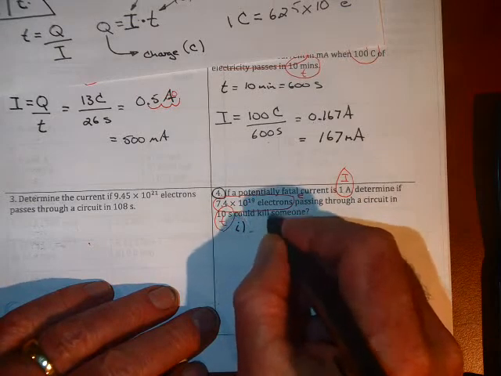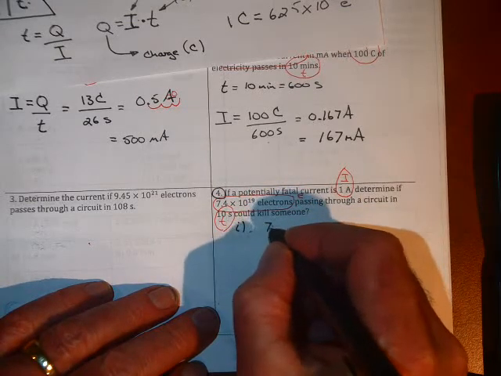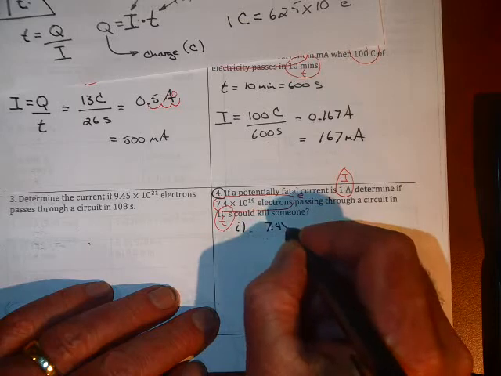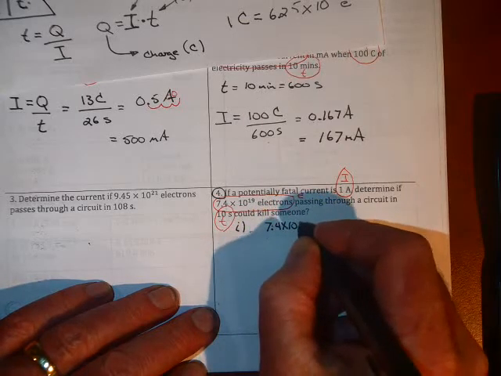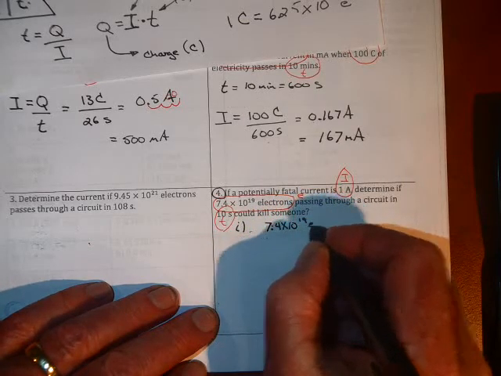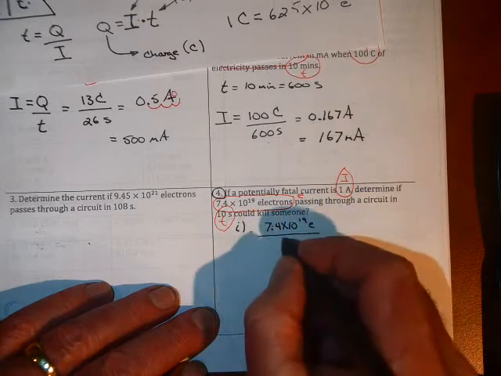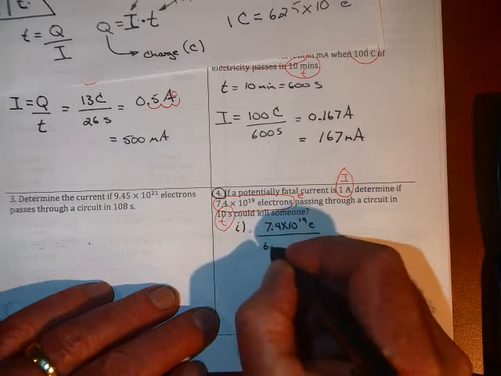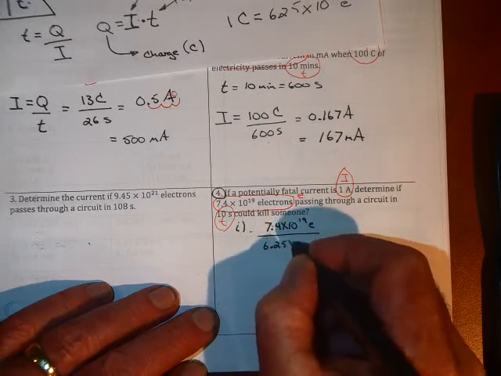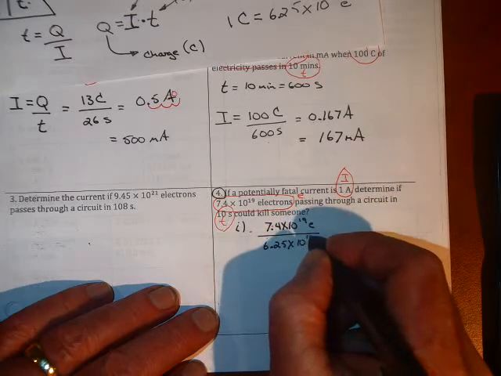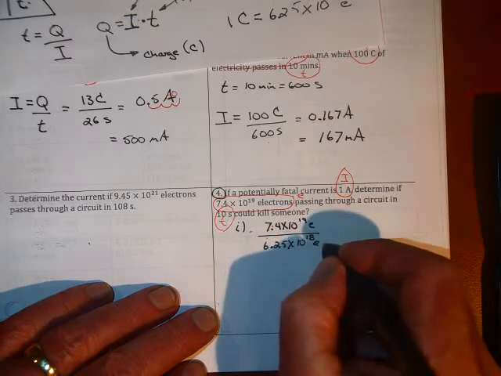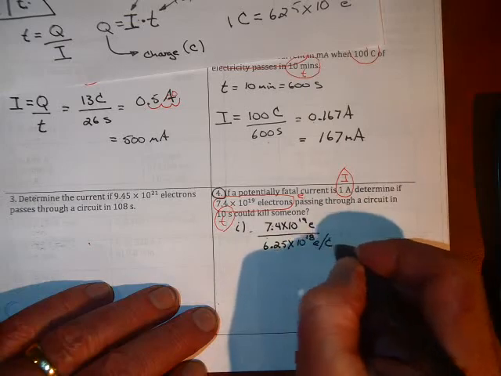How you do that is you take this number of electrons, 7.4 times 10 to the 19 electrons, and divide it by 6.25 times 10 to the 18 electrons per coulomb.